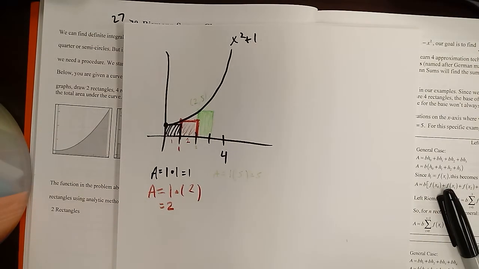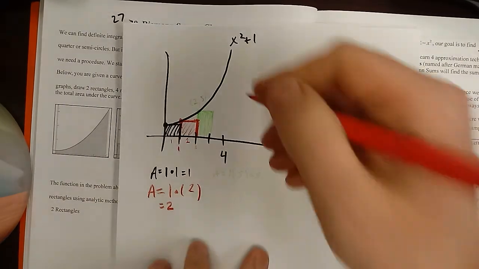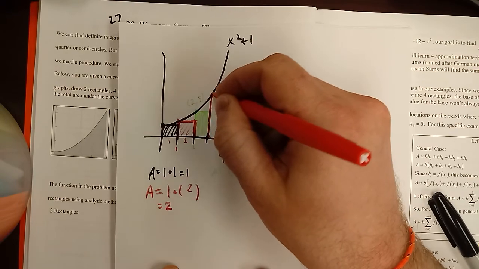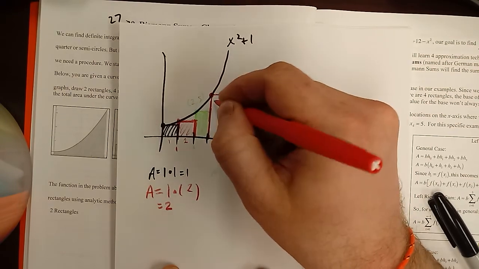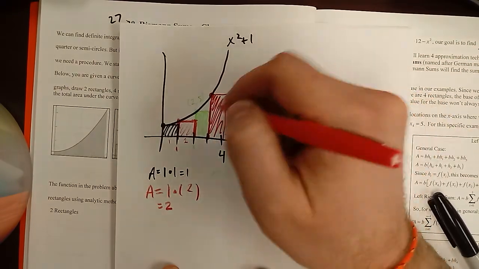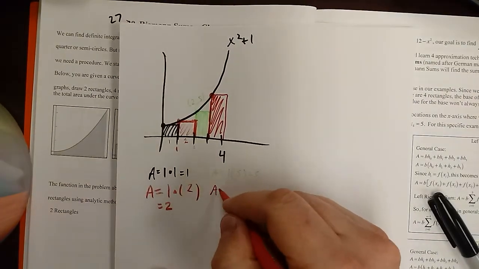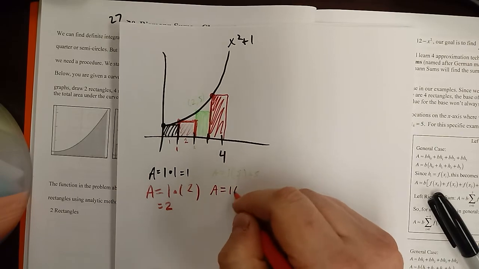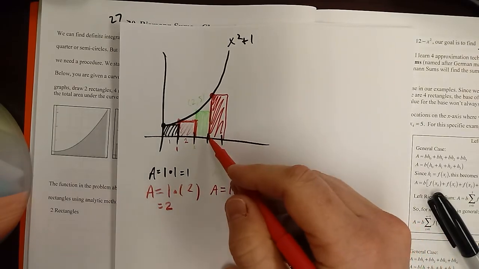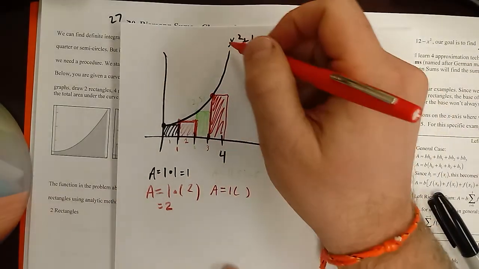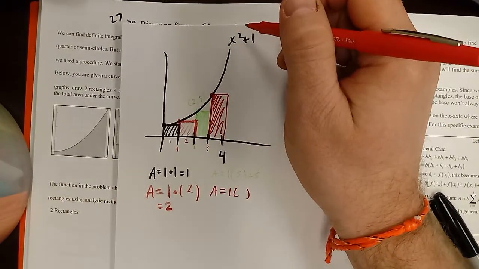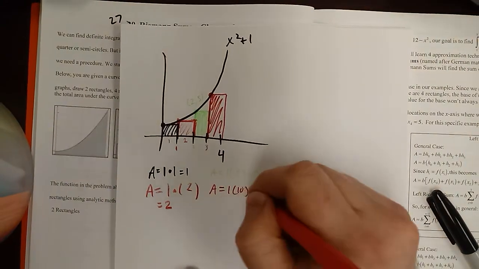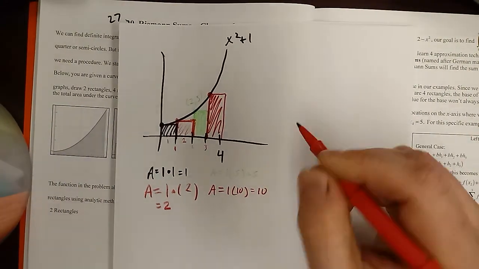Lastly, it's red again, but it's a different writing utensil. So lastly, we'll start here, we'll go up, find the y value, go over, go down, and that'll be our last rectangle. So in this one, our base was 1, and our height was, well, let's see, the x value was 3. So when I plug in 3 here, I get 3 squared is 9, plus 1, I get 10. So the area is 10.